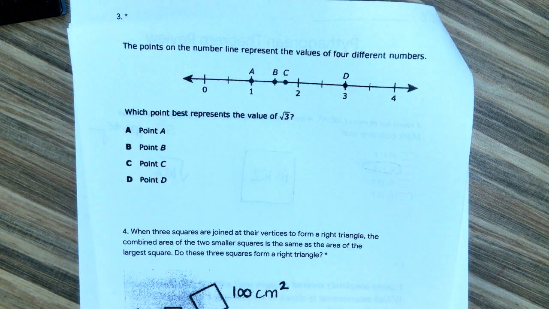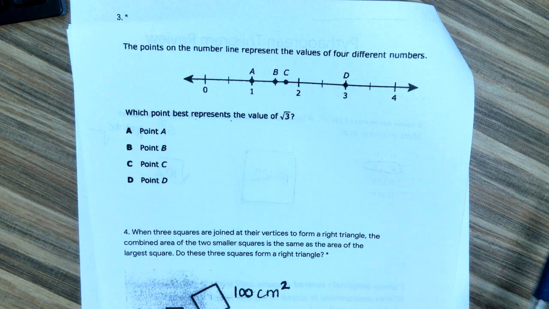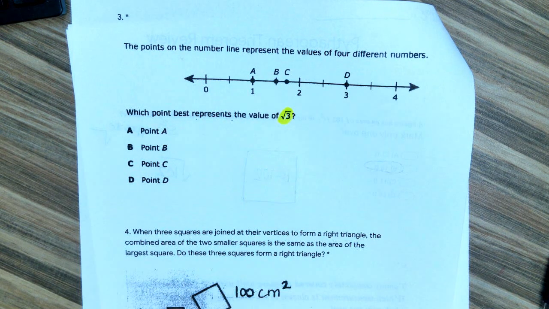All right, this question has been found repetitively on the STAR test. It is a super easy question. All you had to do was read. Which point best reflects the value of the square root of 3? Well, I don't know what the square root of 3 is, so what should I do? Put it in my calculator.